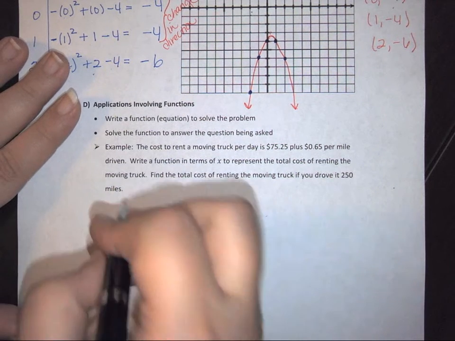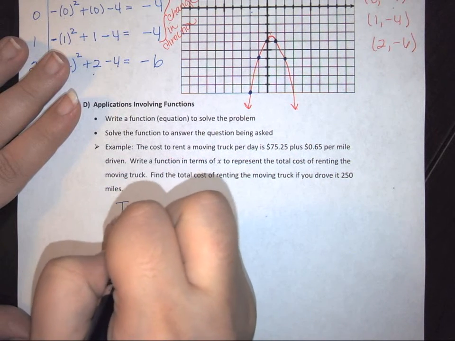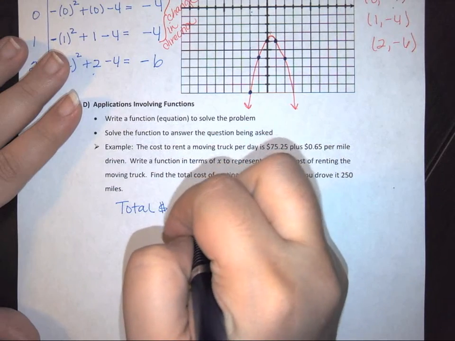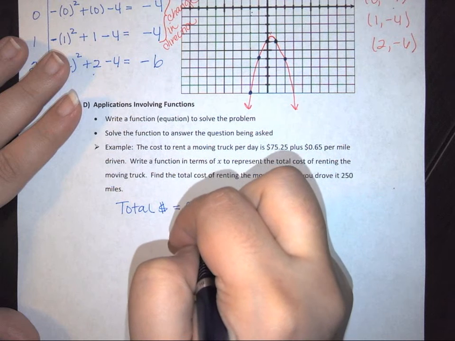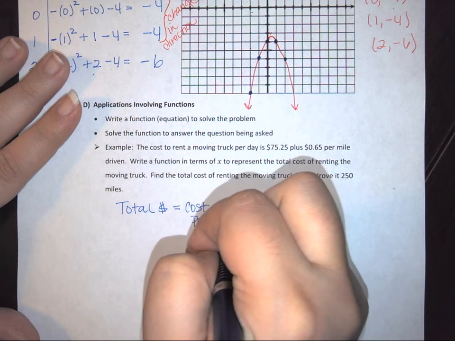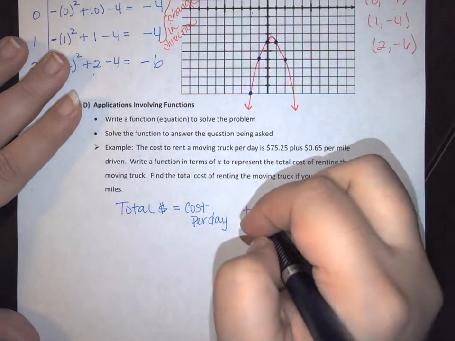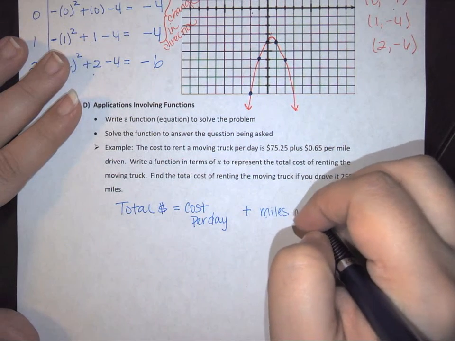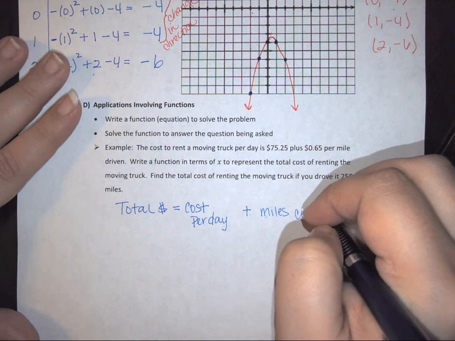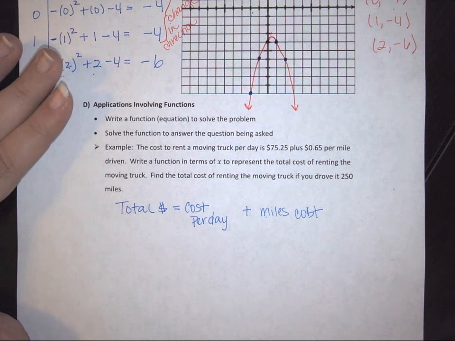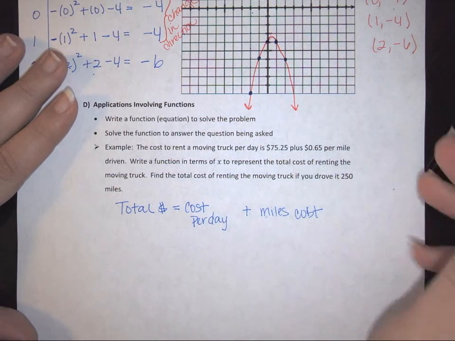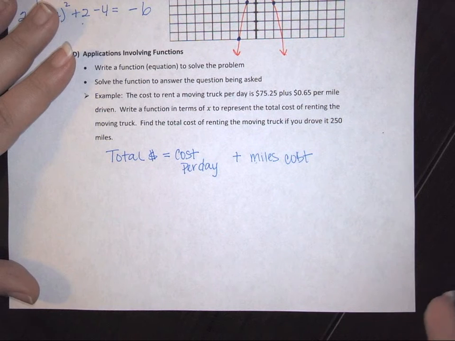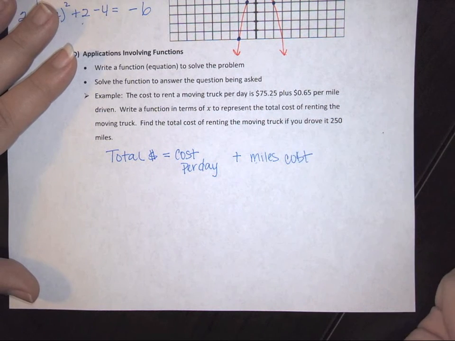So what do we know? We know that the total of my rental, so my total money, is going to be equal to the cost per day plus the miles, the cost in miles. So that's essentially what we're looking at. So we need to be able to fill this in with actual values. Okay, so we're told that the cost per day was $75.25.